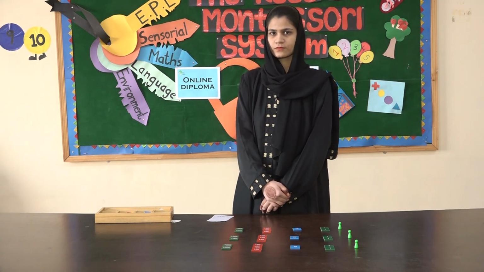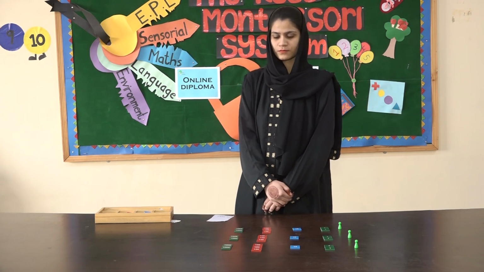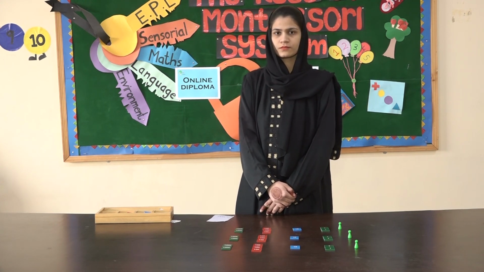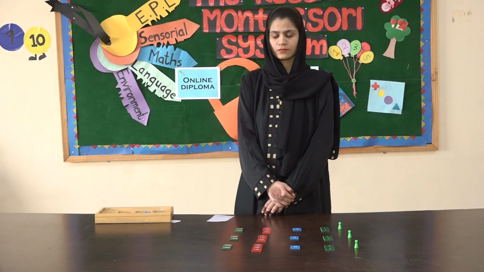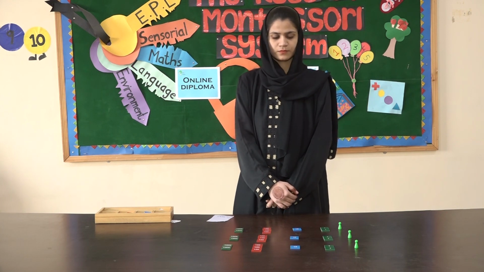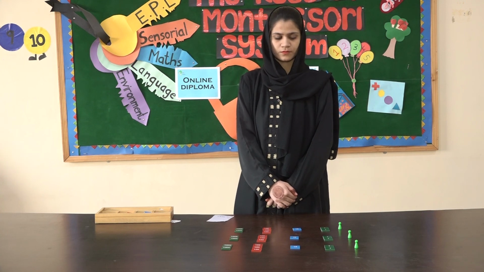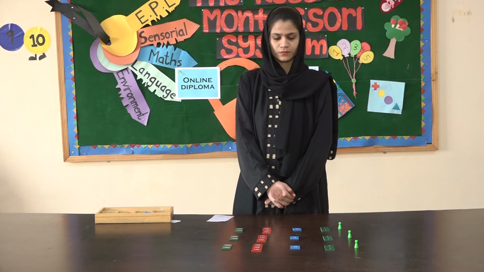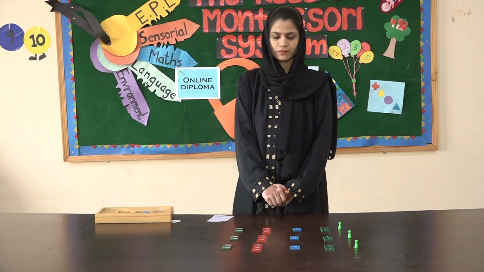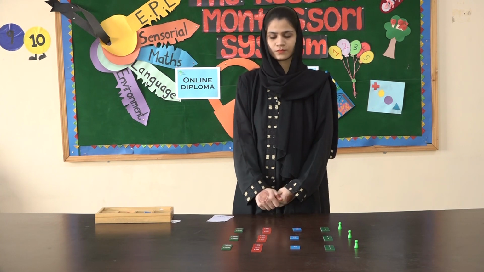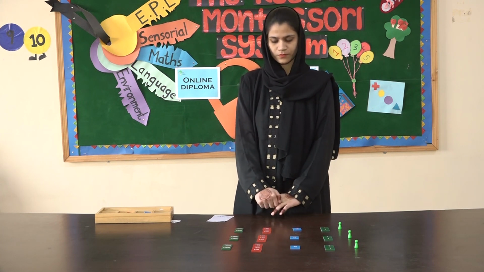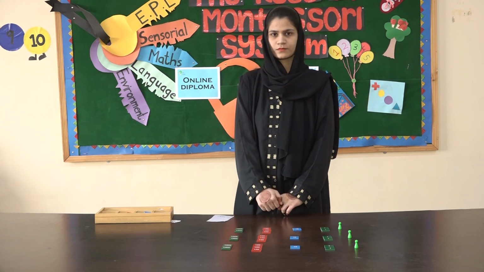It could be in tens only, it could be in hundreds, and divided by units or tens. The skeletons are your units or tens, and the tiles are your equational numbers. Keep them as per the equation and you get your answer. Division is done.